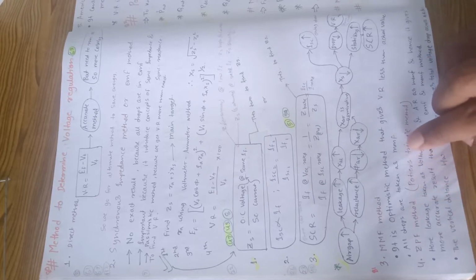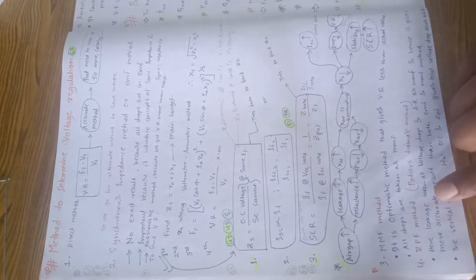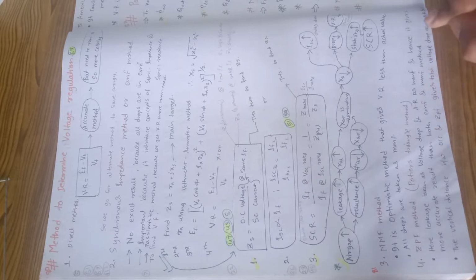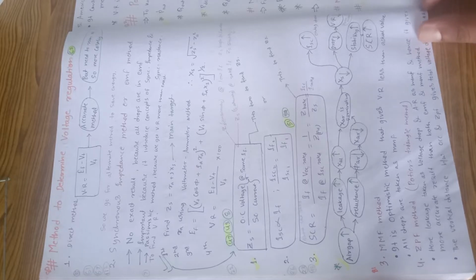All drops are taken in MMF. And ZPF, that is Potier triangle method. Here, leakage is taken as voltage drop, and armature reaction is taken as MMF. Hence it gives a more accurate result than both the above EMF and MMF methods. The vertical distance between OCC and ZPFC gives the total voltage drop across armature reaction and leakage.